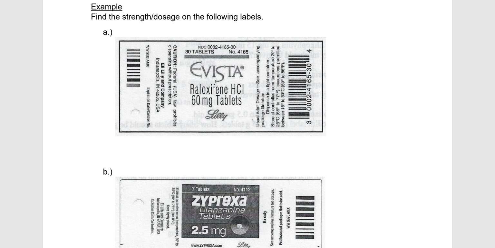So let's find the strength per dosage on the following labels. So for this first one, clearly we have a lot of information here. So we have each tablet contains 60 milligrams, and there are 30 tablets in the full bottle.